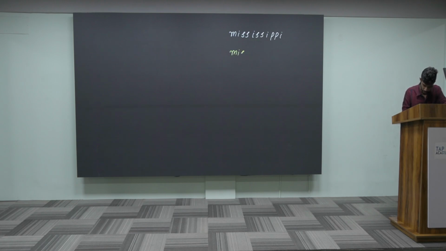The first output should be this, second should be this, third should be SSIS, then SISS, then ISSI, then SSIP, then SIPP, then IPPI. This should be the output.